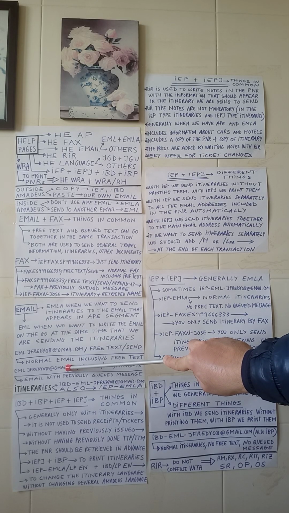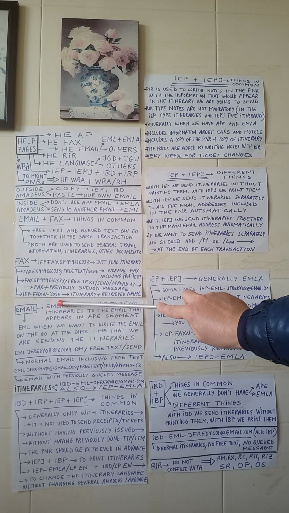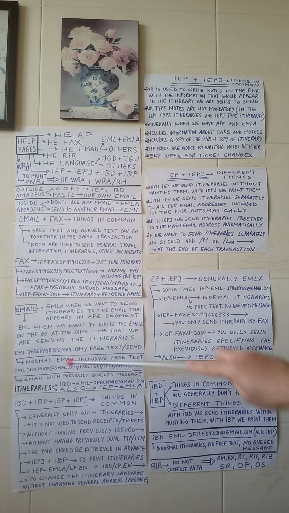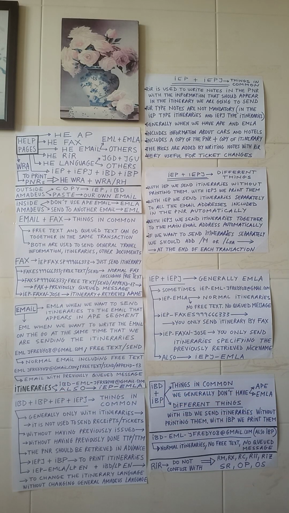We can replace EML, the email address, with EMLA. Okay, so please compare this transaction and this transaction with this situation, to see the difference between each other.